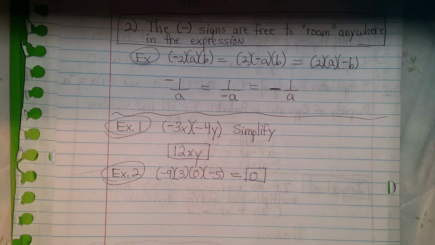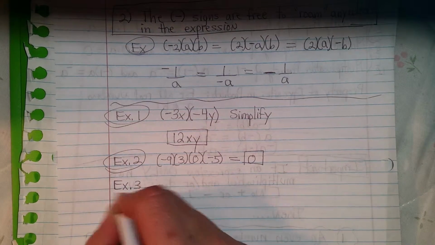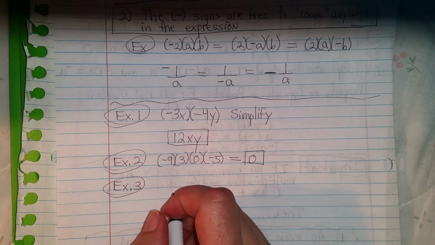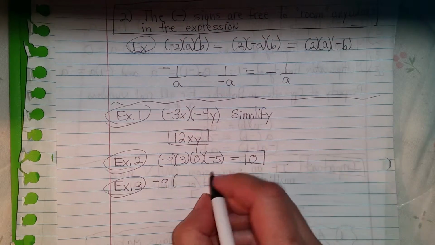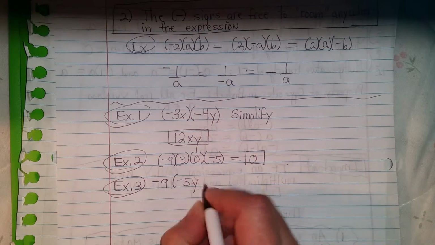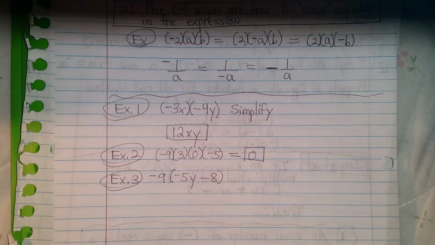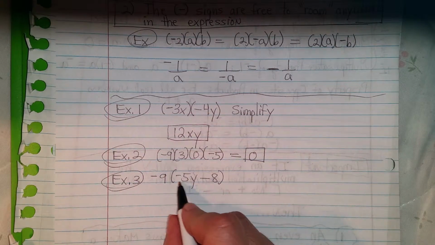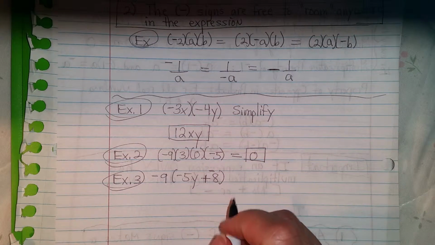All right, the other types, they're going to mix some distributive property in with this too. So let's do one that has that. We've got -9 times -5y minus 8. Now I'm going to go ahead and do the keep, change, change to make this addition. So I'm going to keep the -5y, change the sign of the last number.